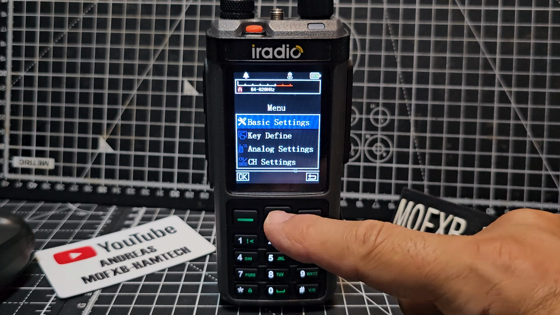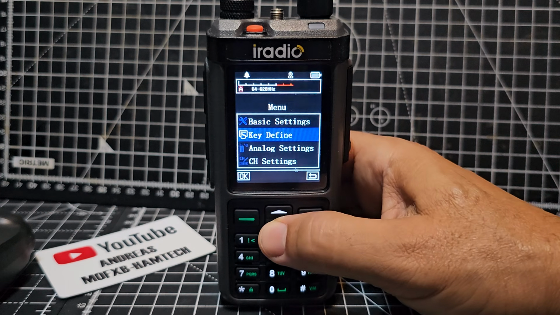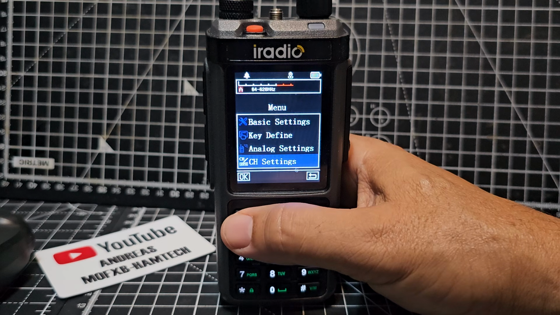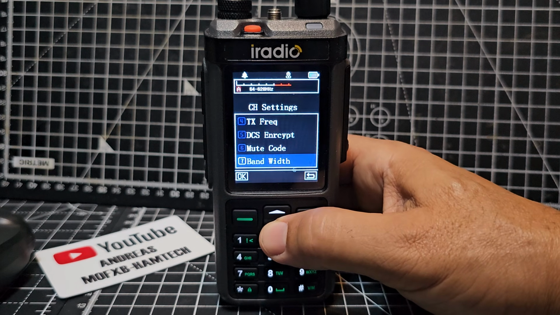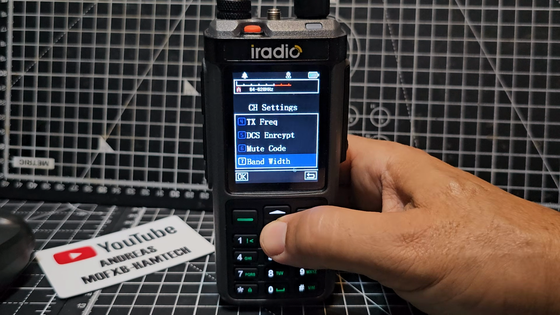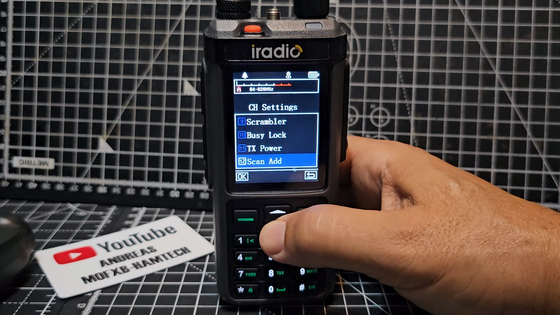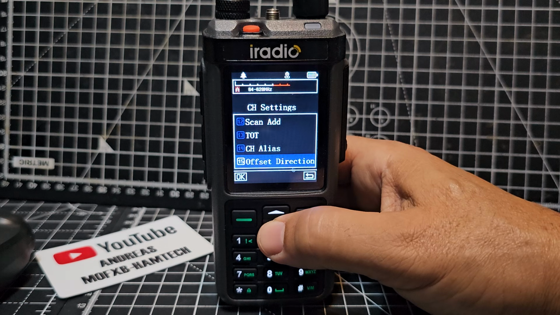Basic settings. And then we're going to go with the down arrow. We're going to go down to channel settings. And then select with the green button. So now look, keep going down. In this you can set the receive and transmit frequency if you really want to, but keep going down until you see channel alias, which is where you name the channel, by the way.